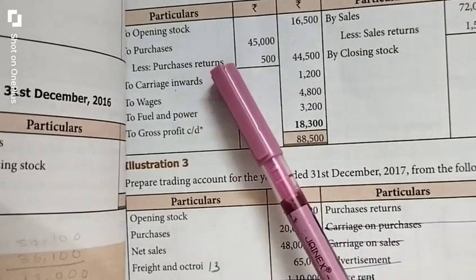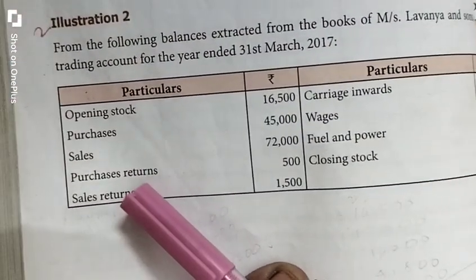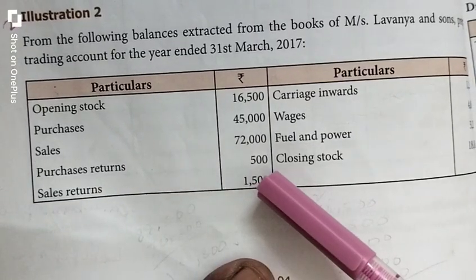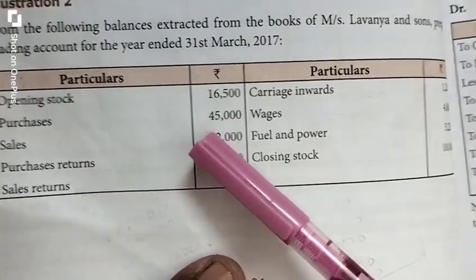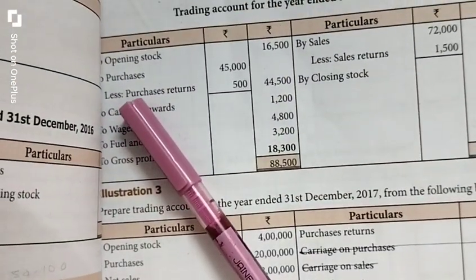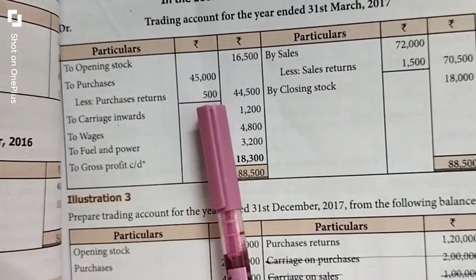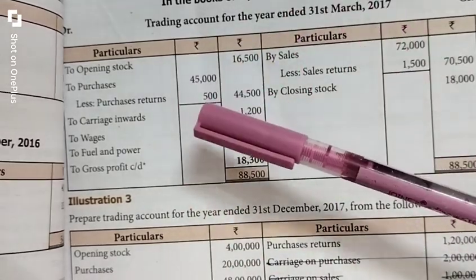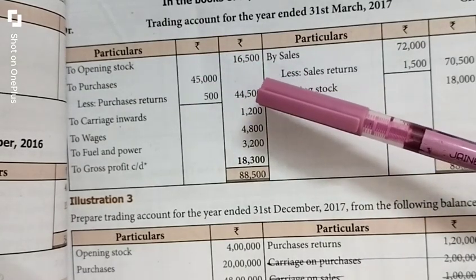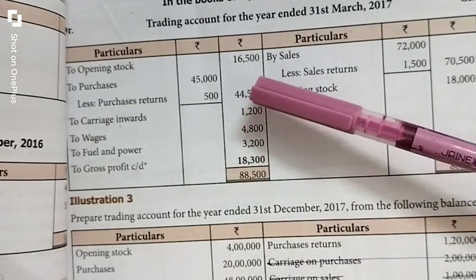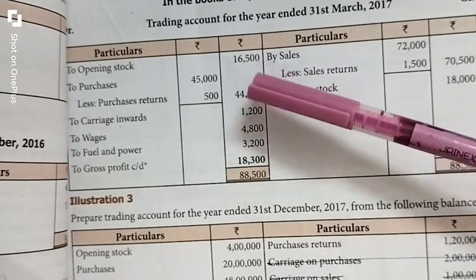Then we have the calculation. What are they? We have purchases return. They have given purchases returns 500 rupees. So we have to subtract that purchases return from the purchases amount. So you enter less purchases returns, how many rupees? 500 rupees in the inner amount column. Now we subtract 500 from 45,000. You will get 44,500. That 44,500 is the net purchases, which is entered into the outer amount column.